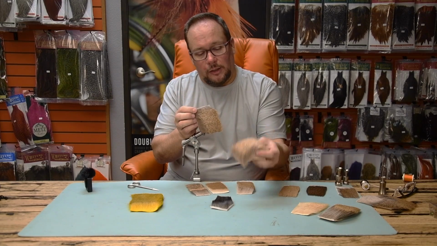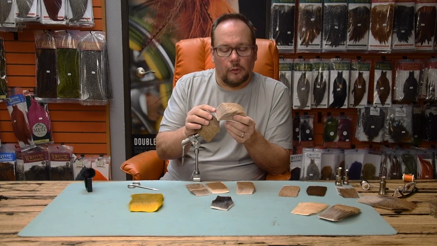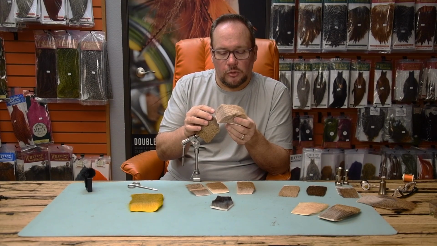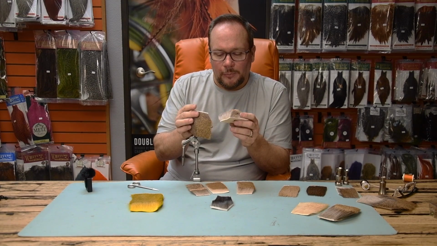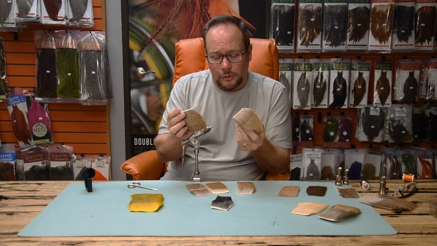Where if you tied an elk hair caddis with yearling elk, and it's not to say that you can't, this is going to flare a lot more. So the hair is not going to hold its shape as well. It's going to flare up more. And that's really the application. It really just depends on what you want the hair to do.